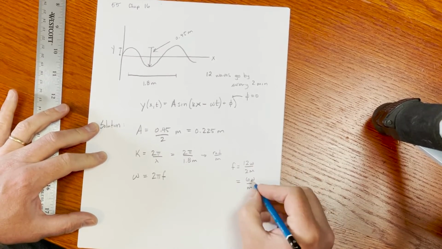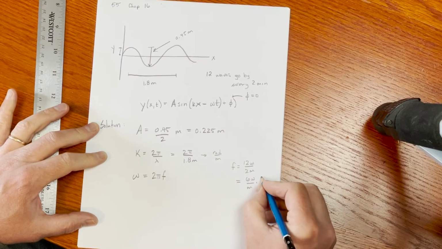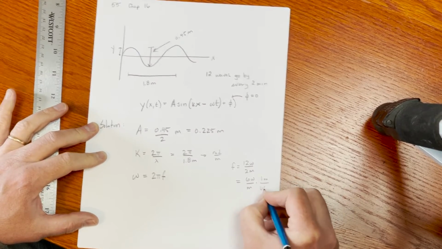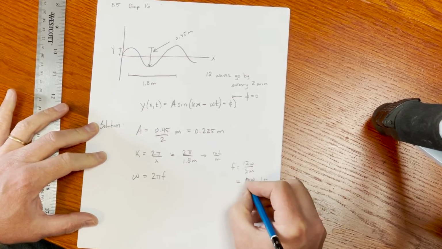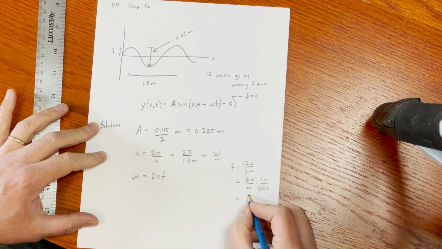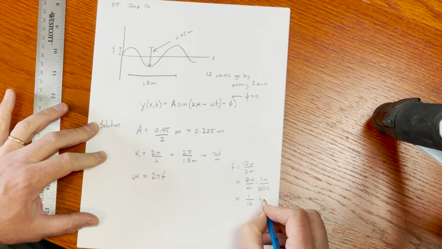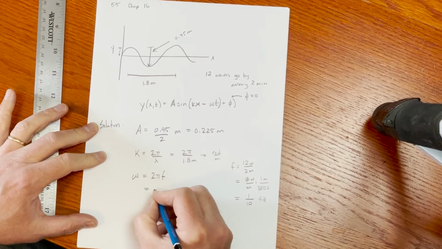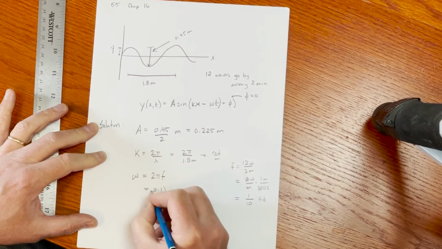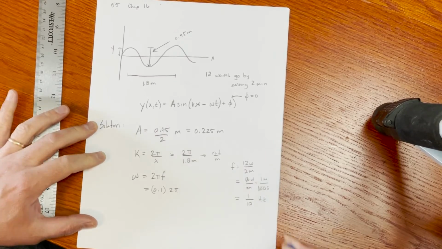But we typically write this in hertz, so we need this in seconds. So I say 1 minute is equal to 60 seconds. That 6 is going to cancel, and I'm going to get a frequency of 1/10 hertz. So that means this is 0.1 times 2 pi.